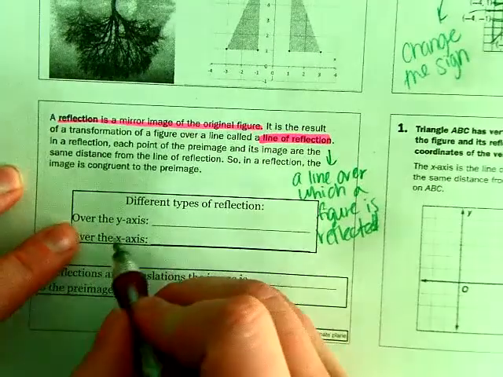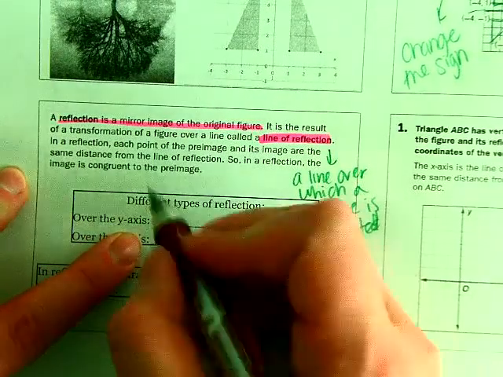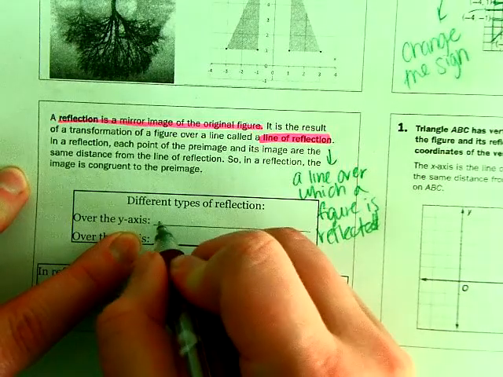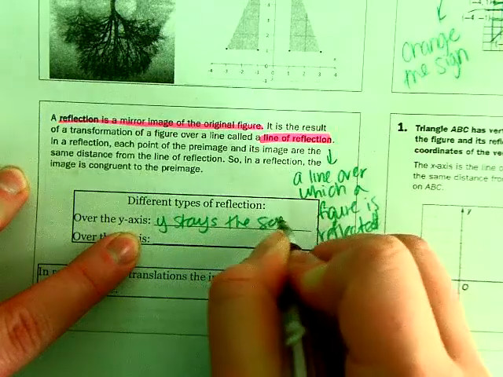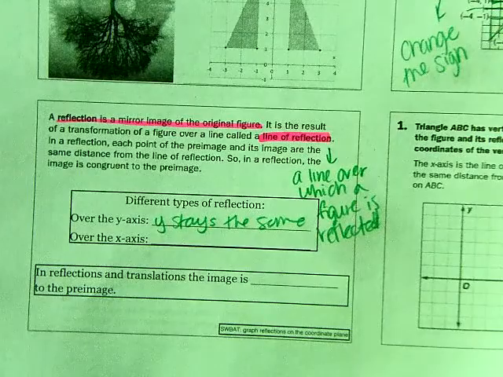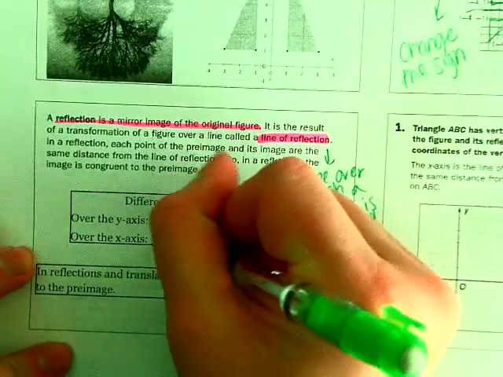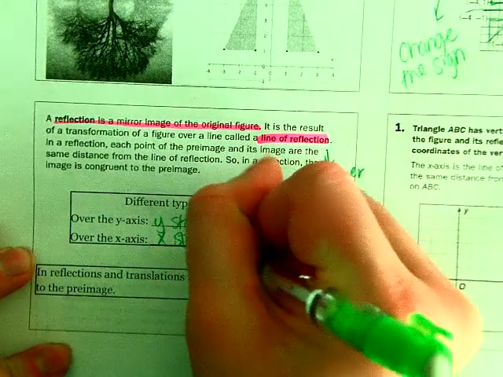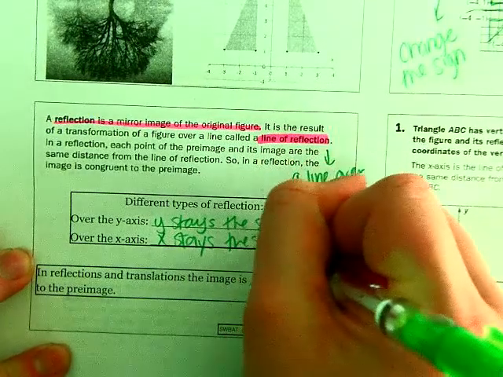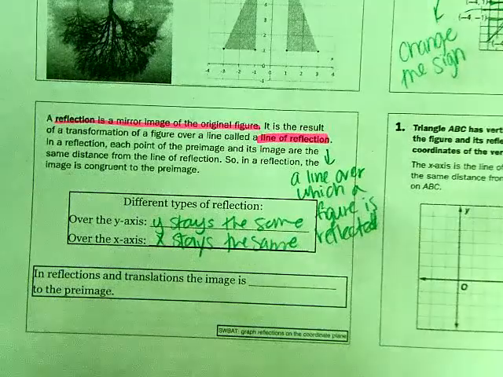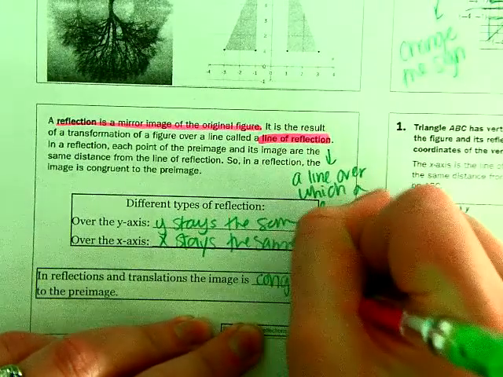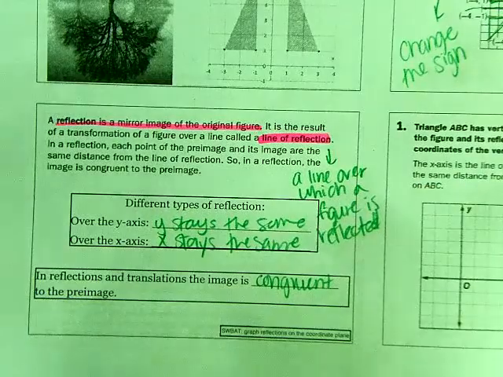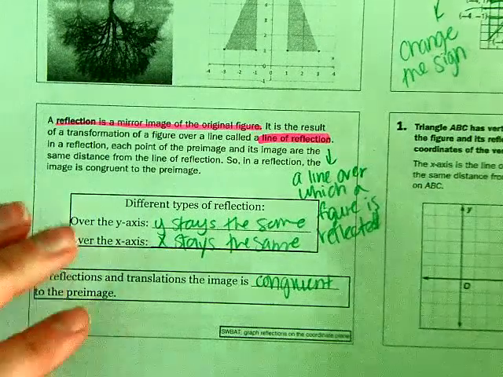So over the y-axis, remember, y stays the same. That's like hot dog style. Over the x-axis, x stays the same. In reflections and translations, the image is congruent, meaning it should be the same shape and size as the original.